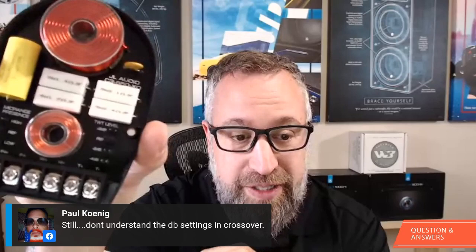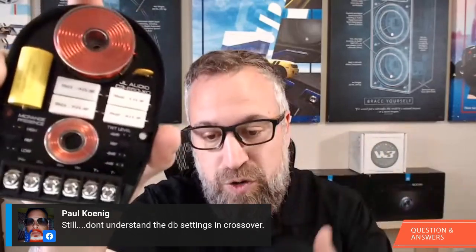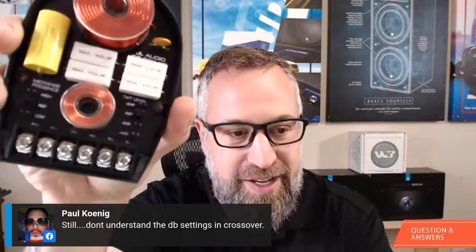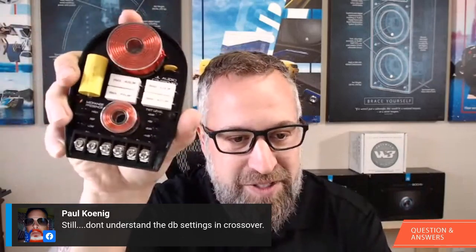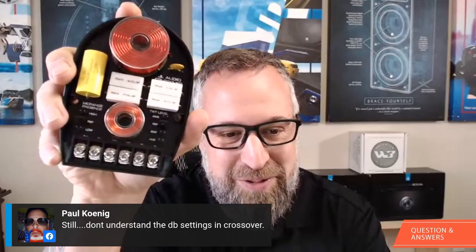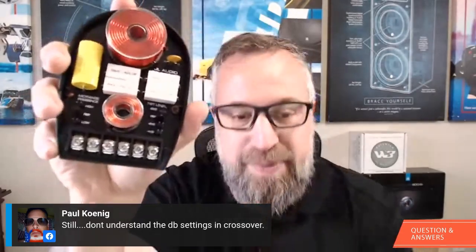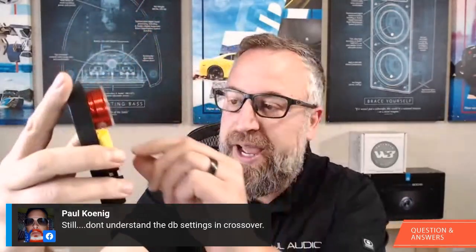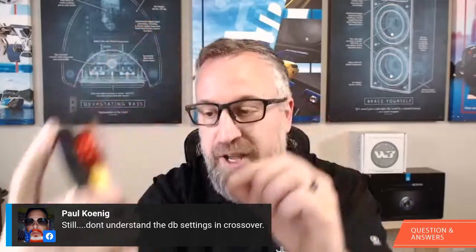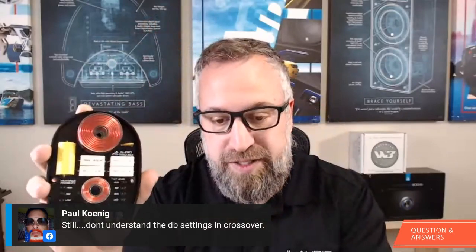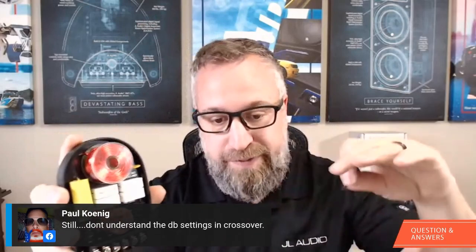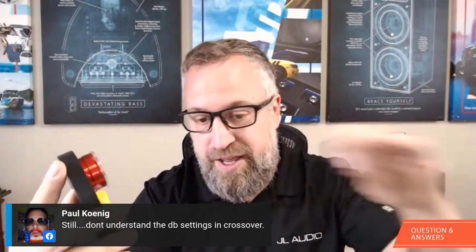Is it going to be a little bit louder or a little bit quieter, depending on where you have this setting on there? Unfortunately, let me move it back some so maybe you can see the wording on there. It's a little blurry, but depending on where you put this jumper, there's a little jumper that comes with it. Depending on where you put this jumper, the reference means that the tweeter is going to present itself at kind of a flat deal.